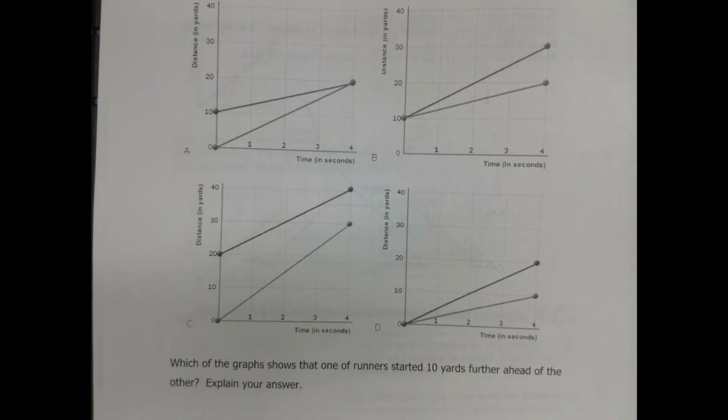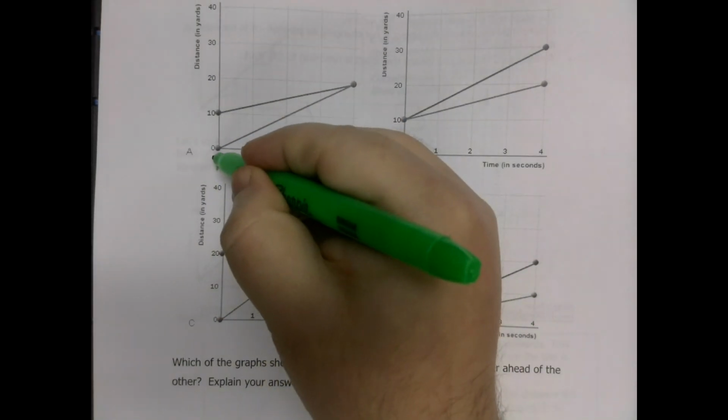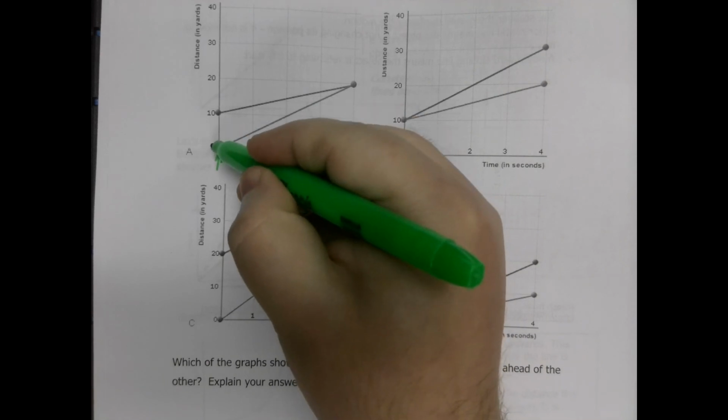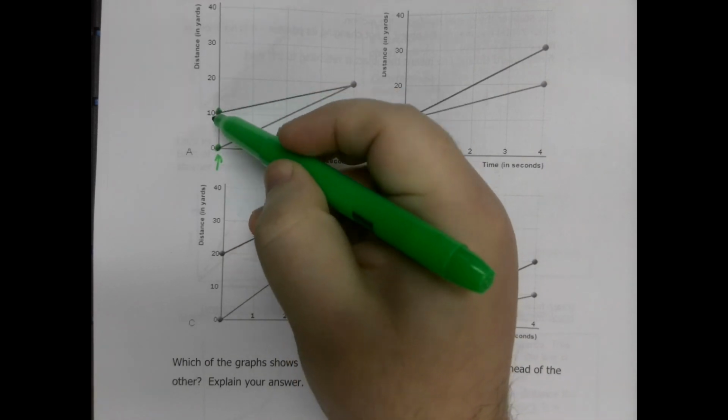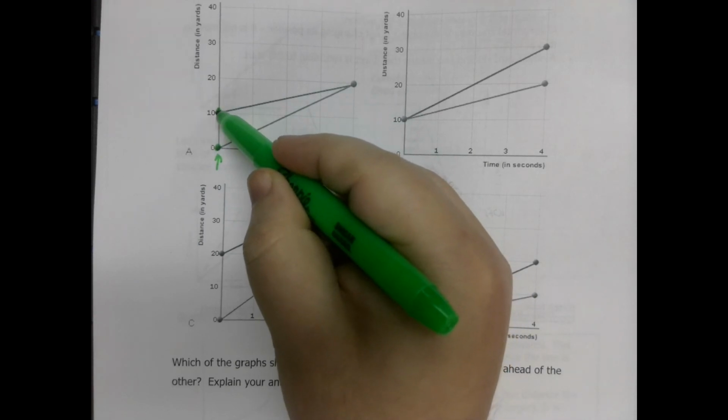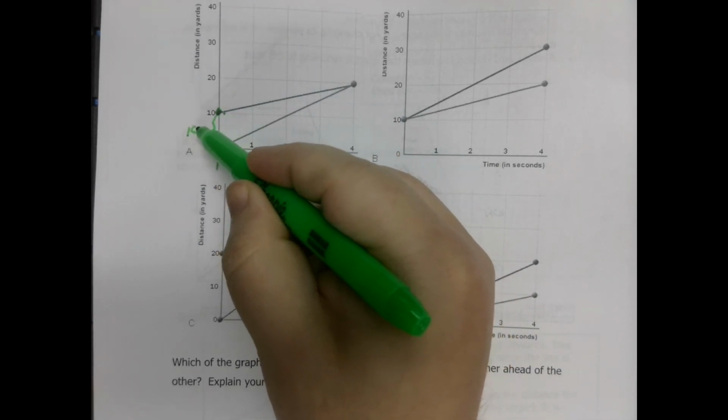So which of these graphs shows that at the very start, one of the runners was 10 yards further ahead than the other? So we look at the start. This is the start. We see one's at 0 and one's at 10 yards. So the difference between them is 10 yards.